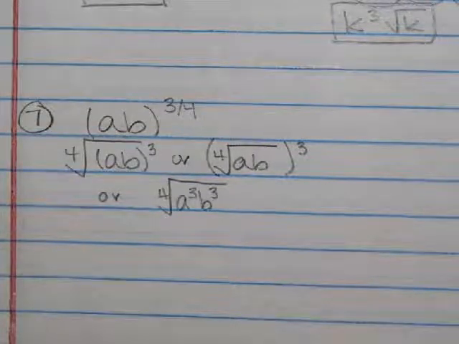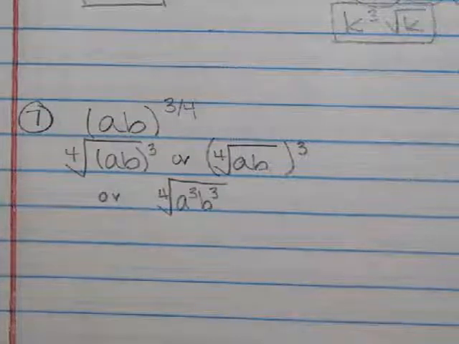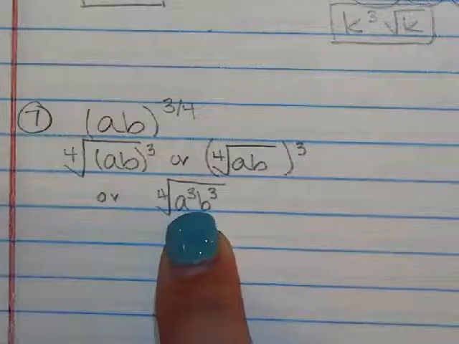It is beneficial to understand that all 3 of them work, because if we were taking a multiple choice test, maybe the Gina Wilson answer is the one that shows up, or maybe this is the one that shows up, or maybe that's the one.